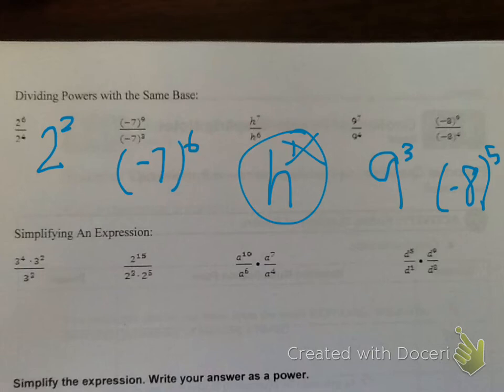Alright, when we have an expression and we have to simplify it, I like to do the tops first, so multiply first and then divide later. So 3 to the 4th times 3 to the 2nd, I'm doing the top part of the fraction first, the numerator. 3 to the 4th times 3 to the 2nd gives us 3 to the 6th over 3 to the 2nd, and then we get 3 to the 4th for our final answer.